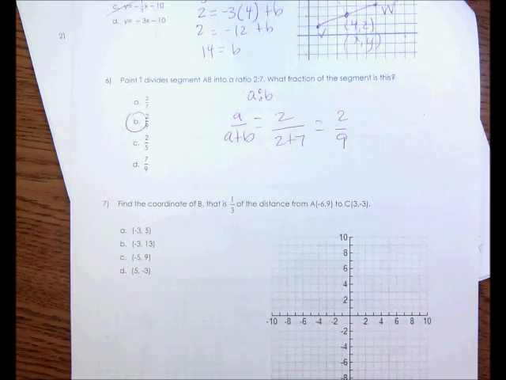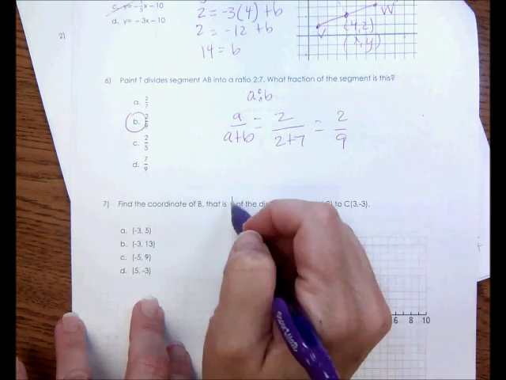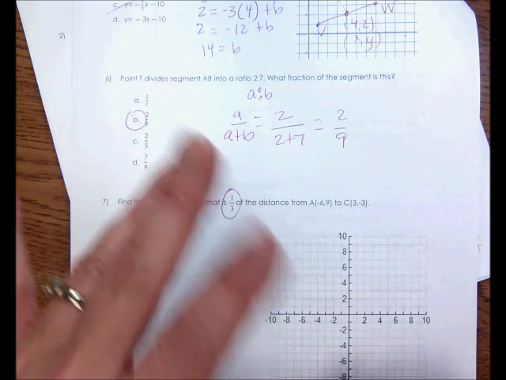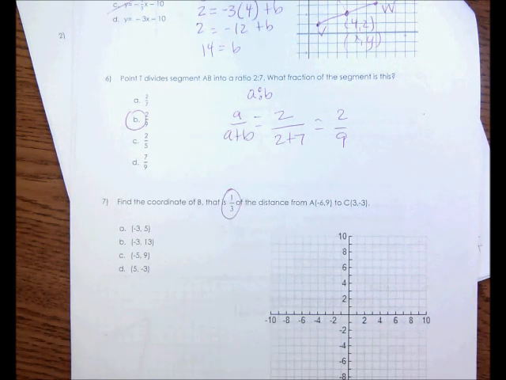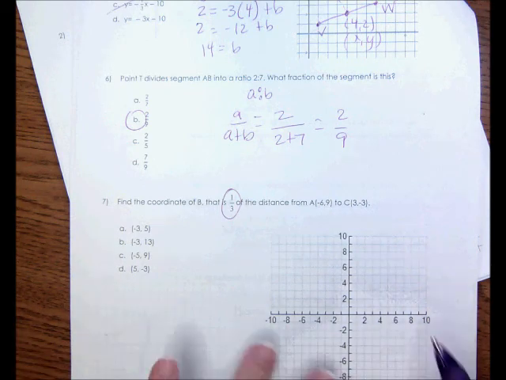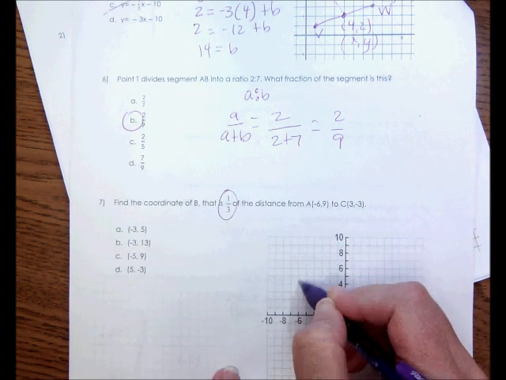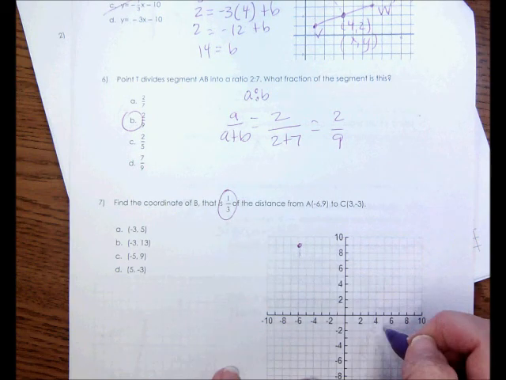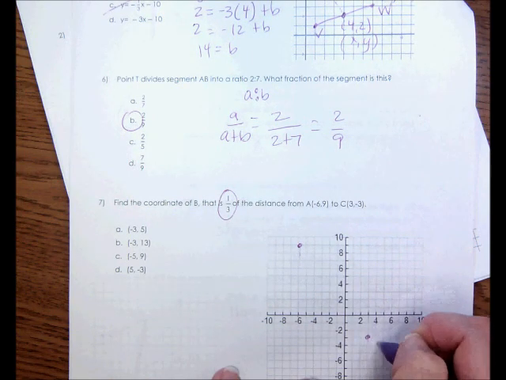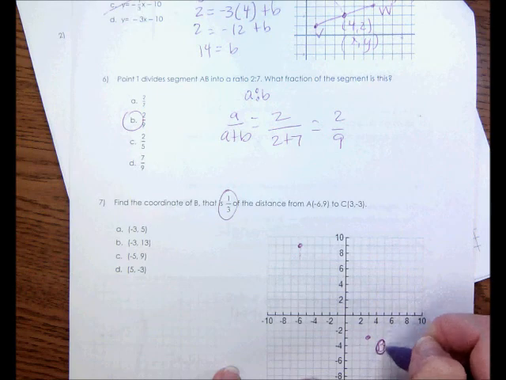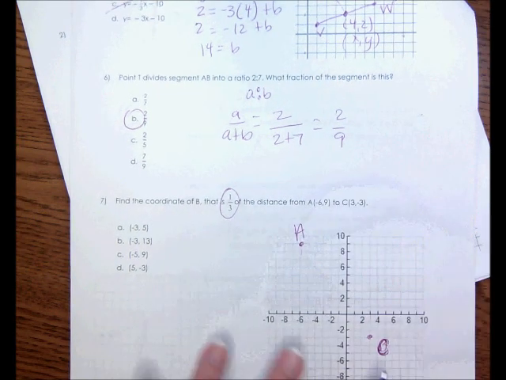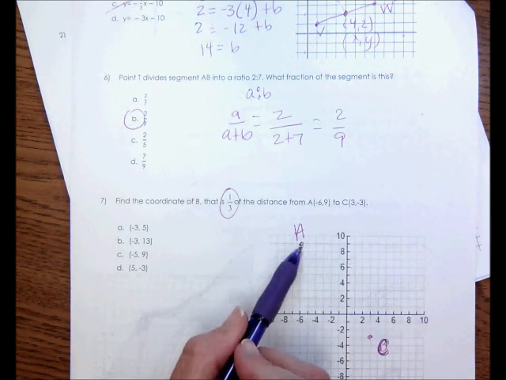The next one, I'm using the partition formula, but I'm given it in fraction form. So I know that I'm finding a point that's 1/3 of the distance from A to B. A is (-6, 9), so I'm going to go ahead and plot that. And B is (3, -3). So C, and this is A, is going to be 1/3 the distance from A.